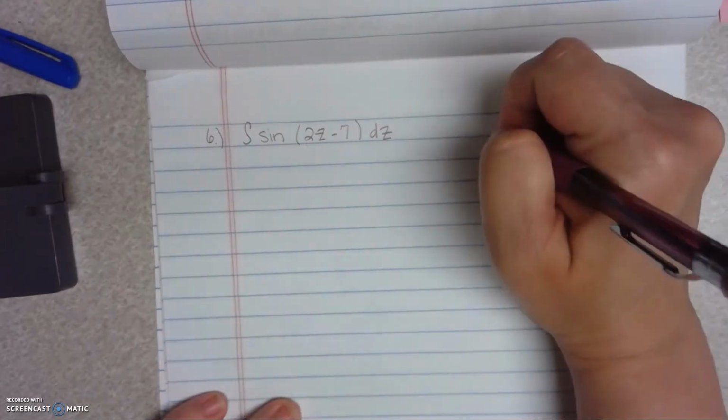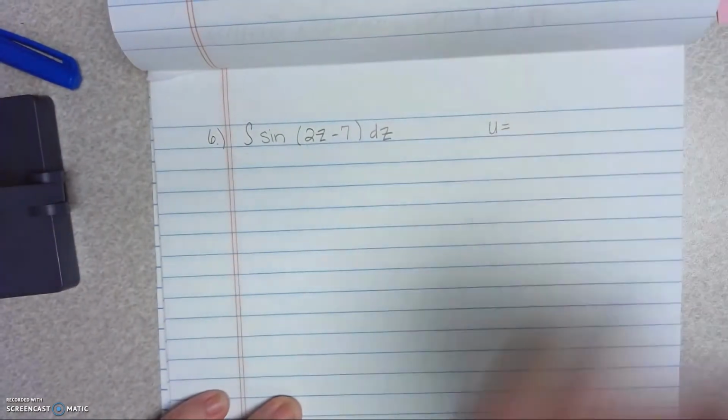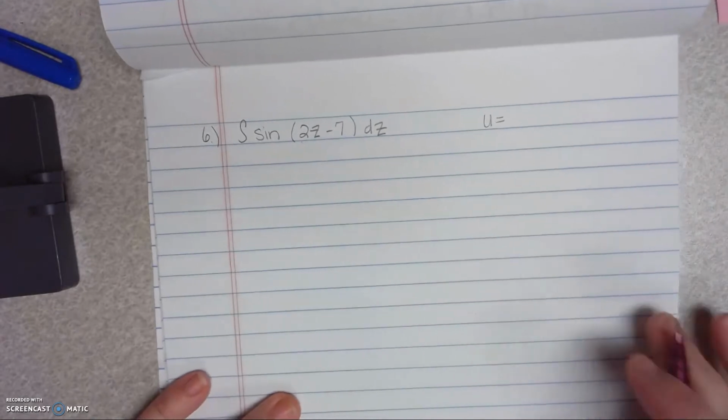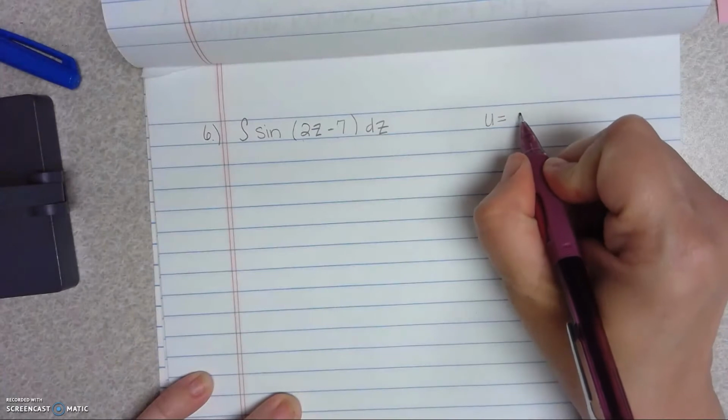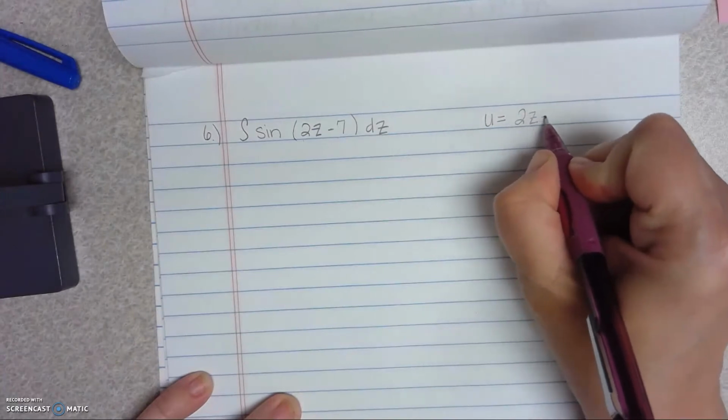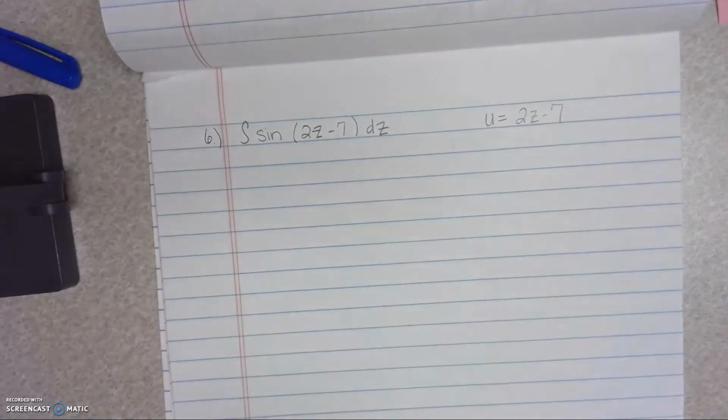So we're going to determine what our u needs to be. Usually it's inside of something. So when I look at my problem, 2z minus 7 is inside of those parentheses. I'm going to let that be my u.